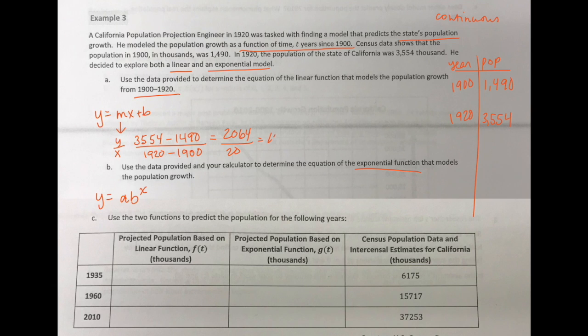So after we do the math, we figure out that our slope is going to be 103.2. And our y-intercept in this case, since we don't know when x is 0, so like the year 0, we don't really have data for that population. We're going to use the year 1900 as our y-axis as the 0. And in that case, then our y-intercept would be 1490.